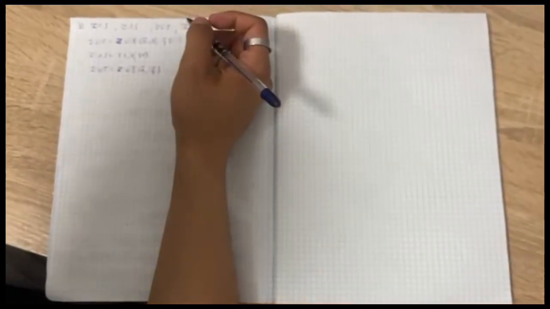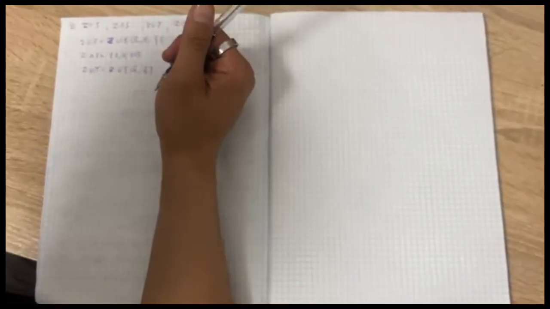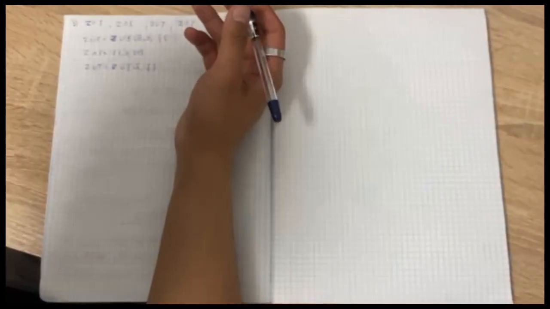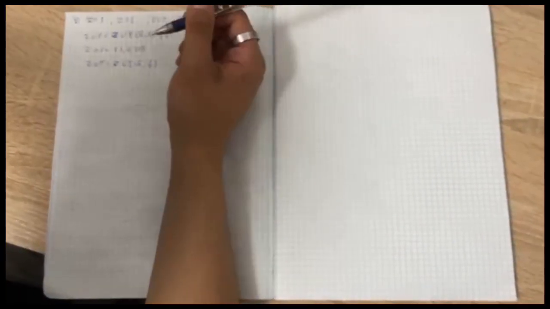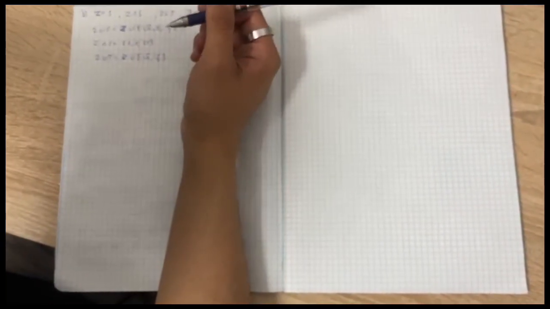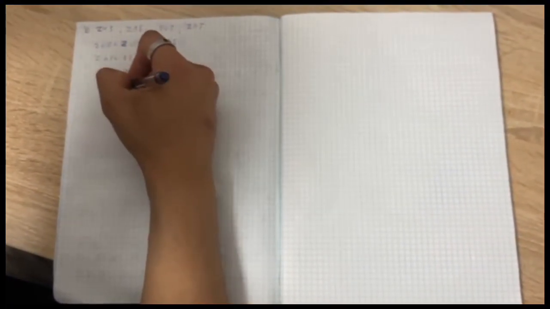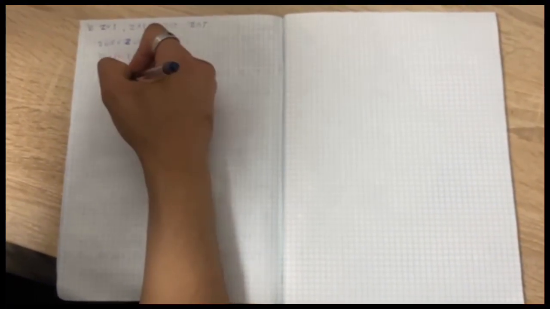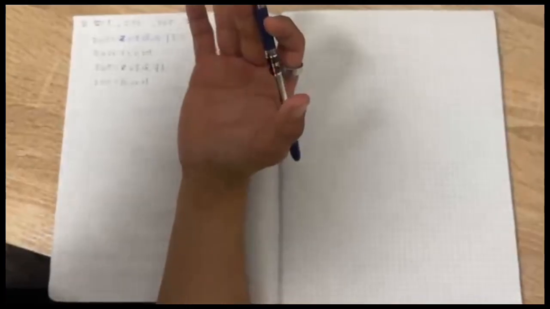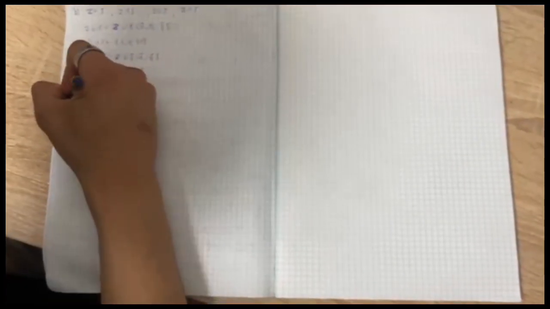So here the intersection gives us the integers 4, 25, and 6. And that's all. Now we're moving to exercise 3.